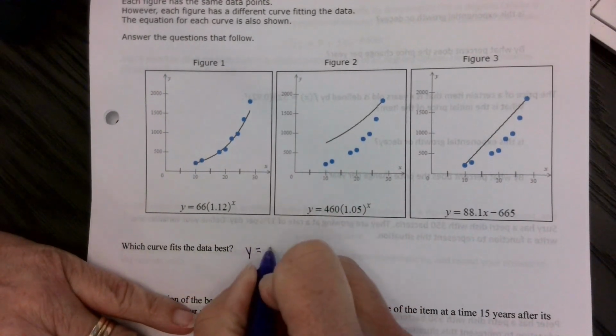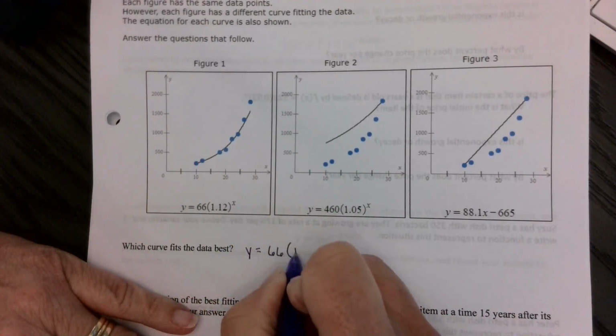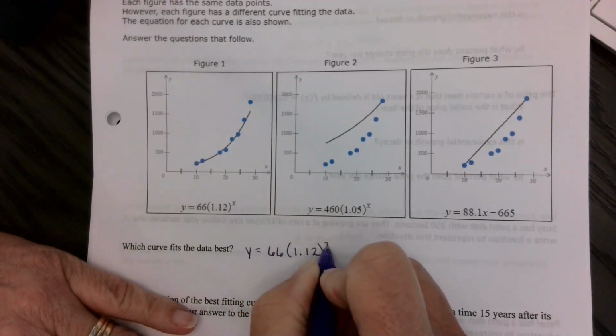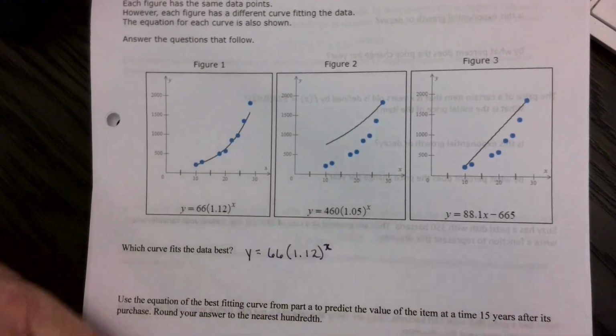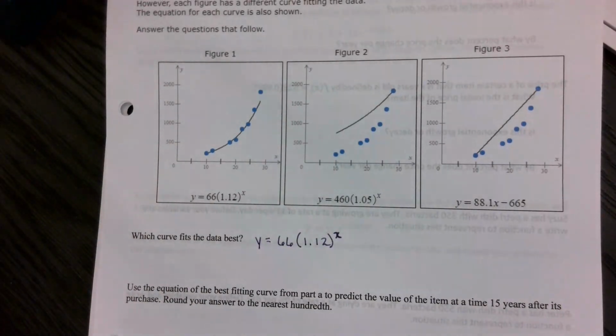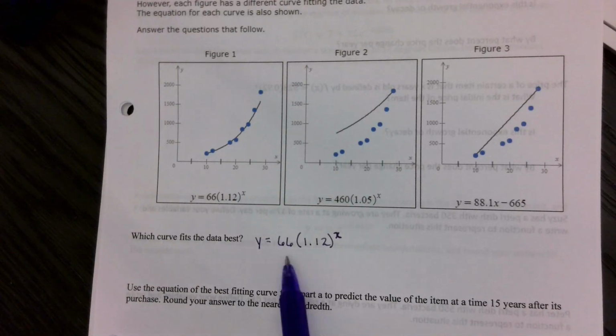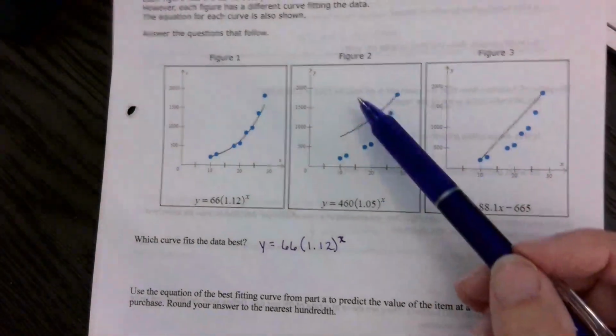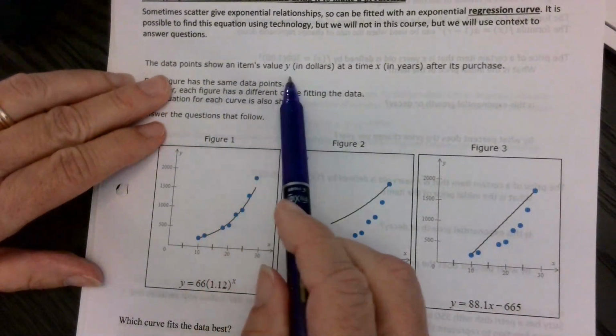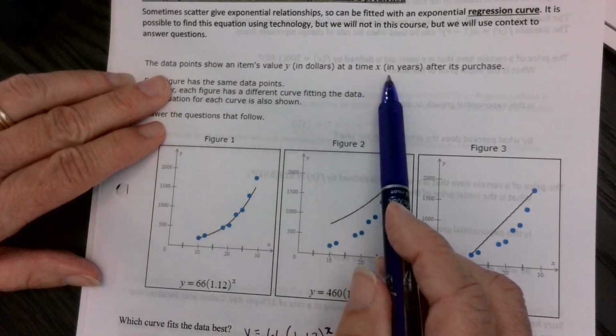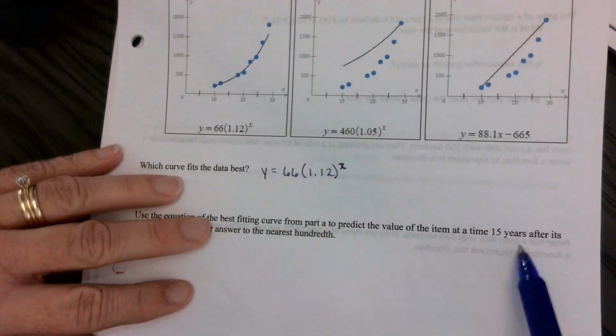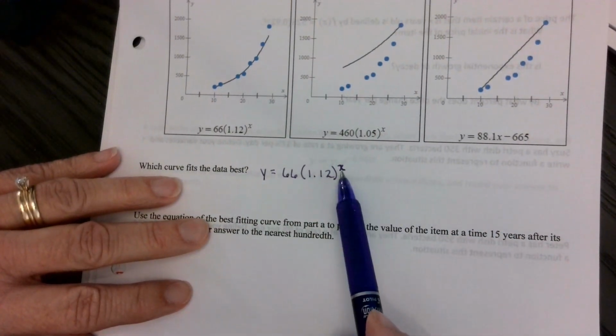Y equals 66 times 1.12 raised to the x power. Now we're going to use this equation of the best fitting curve from part A to predict the value of the item at a time 15 years after its purchase. Up here, I didn't read this part. Y is in dollars and x is time in years. Well, they give us 15 years, so we're going to plug the 15 right here.